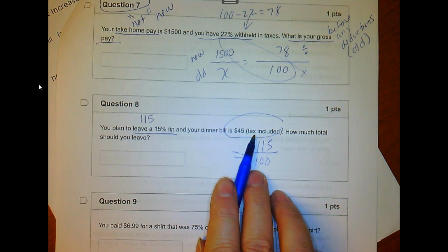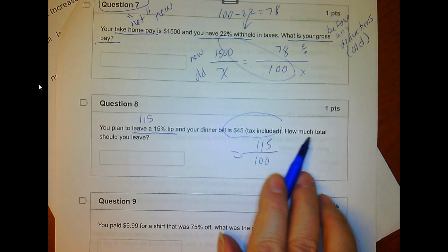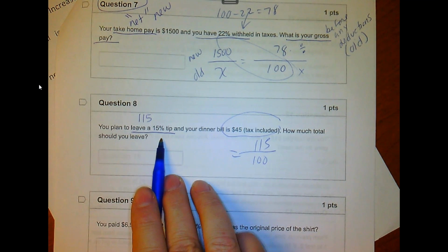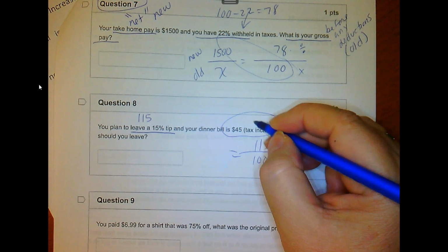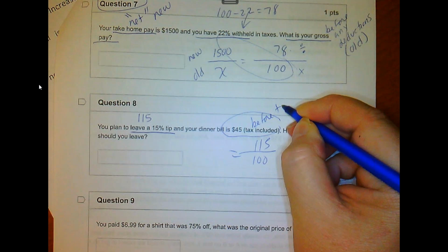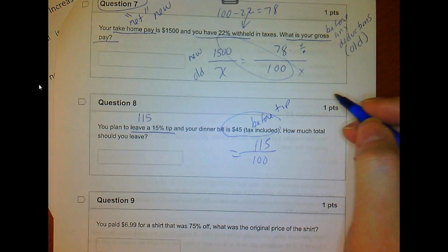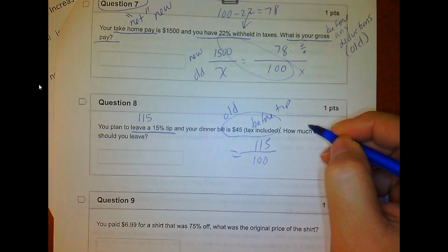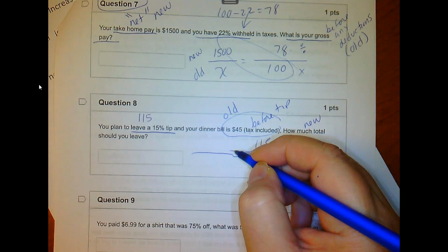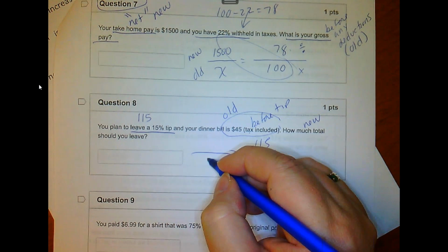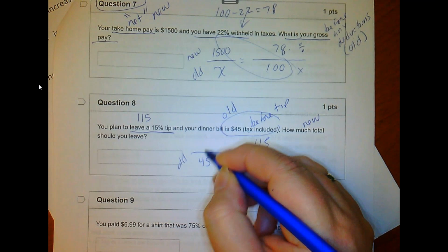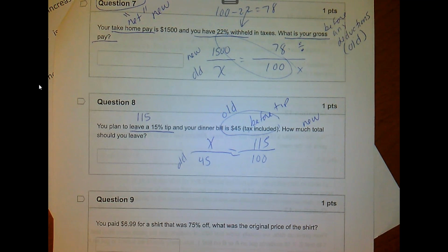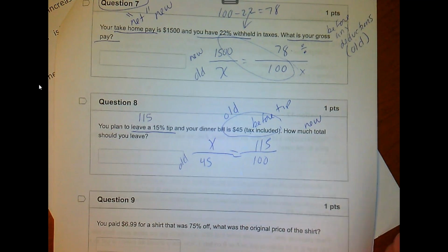Okay. Shoo, tax, not tip included. How much total should you leave? Okay. So this is before the tip. I saw it and read tip, not tax. Okay. So this is the old or the original, and they want to know the new. Okay. Does that help you there, Lexi? You may have read it like I did at first. I was reading that it said tip.